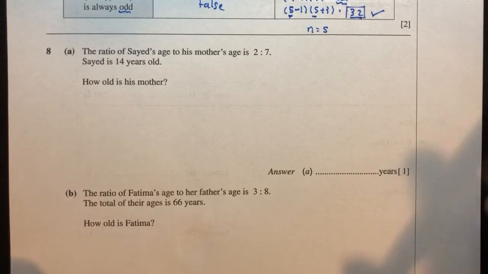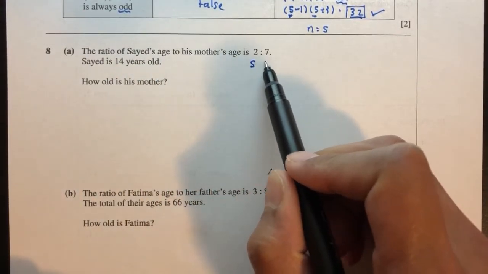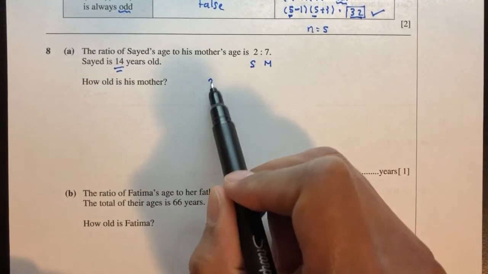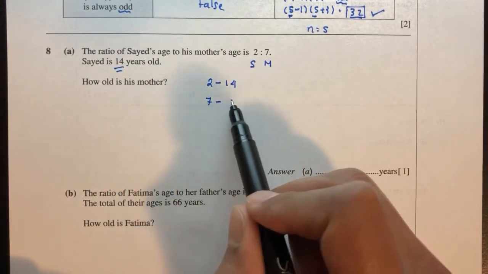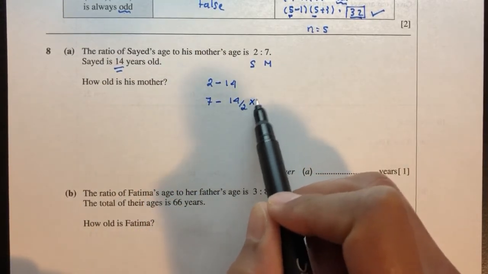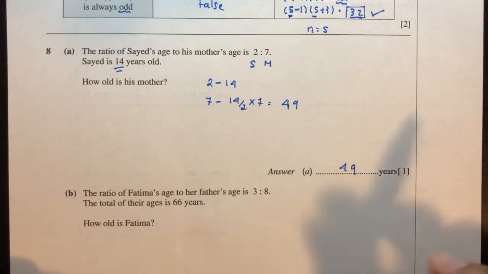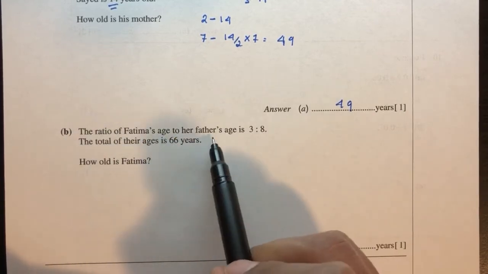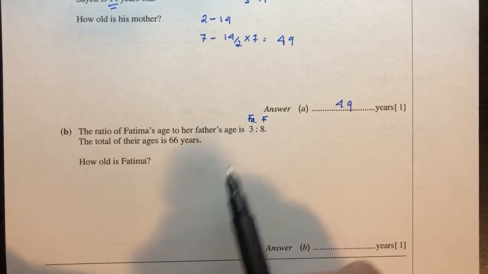Now question number 8. The ratio of Syed's age to his mother's is 2:7. Syed is 14 years old, so 2 represents 14 years old. The mother will be 14 divided by 2 times 7, that will be 49 years.